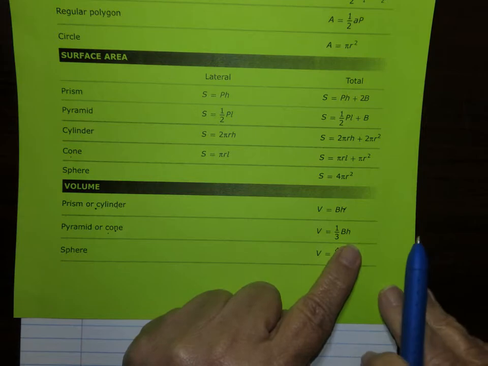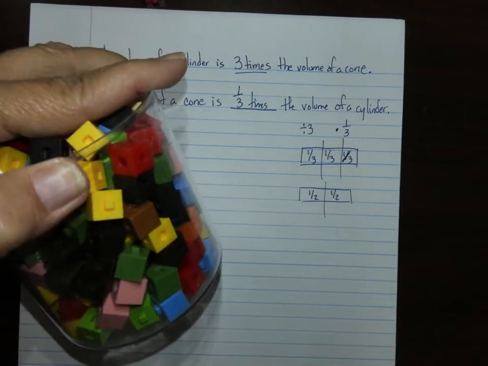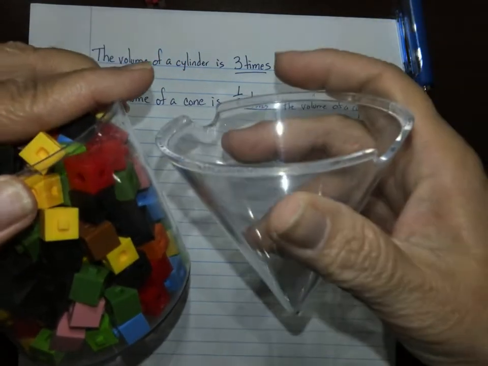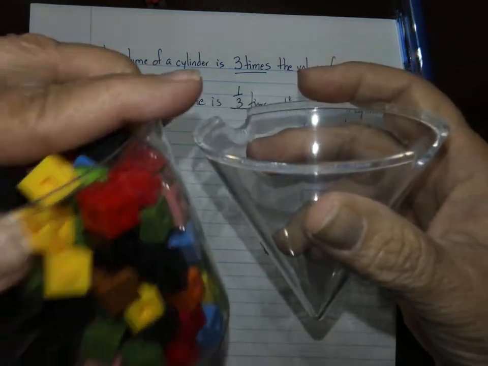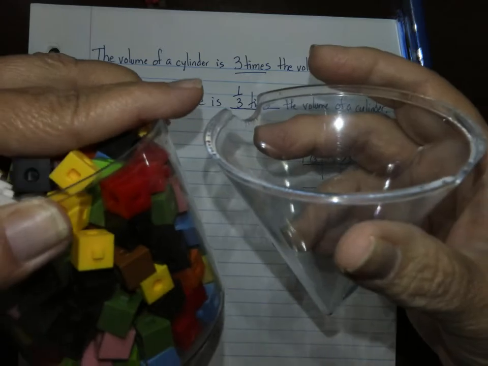And if you're like, why is that 1/3 there? Because we poured it, right? That's the relationship. A cone holds 1/3 as much as a cylinder that has the same radius and height.